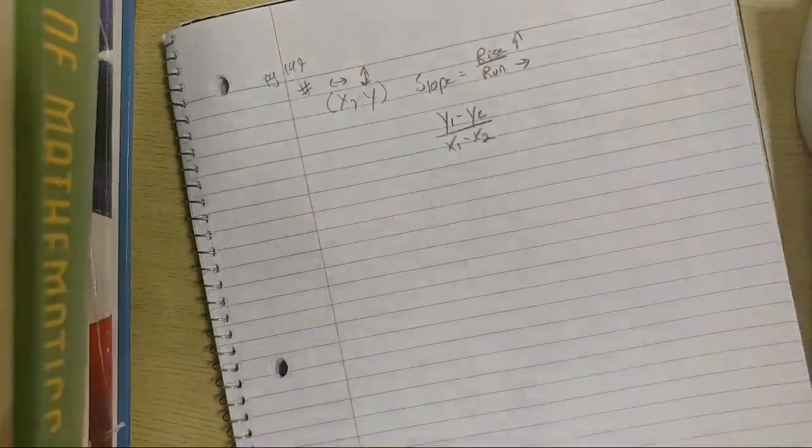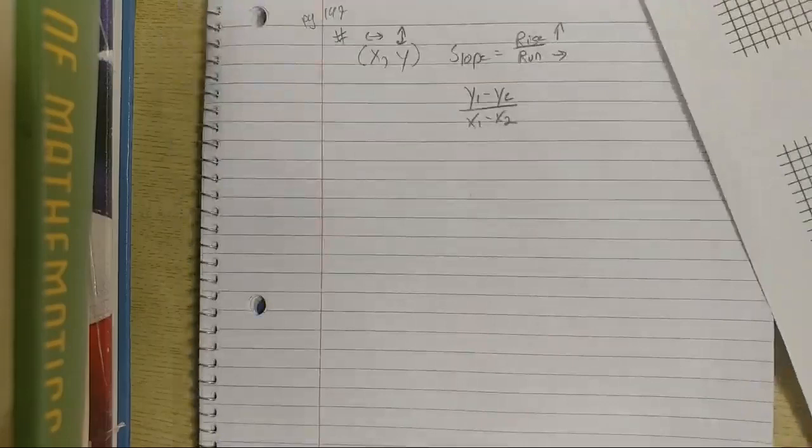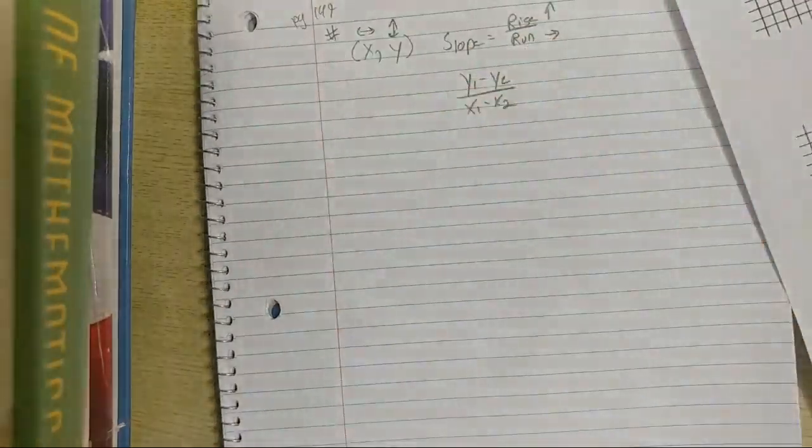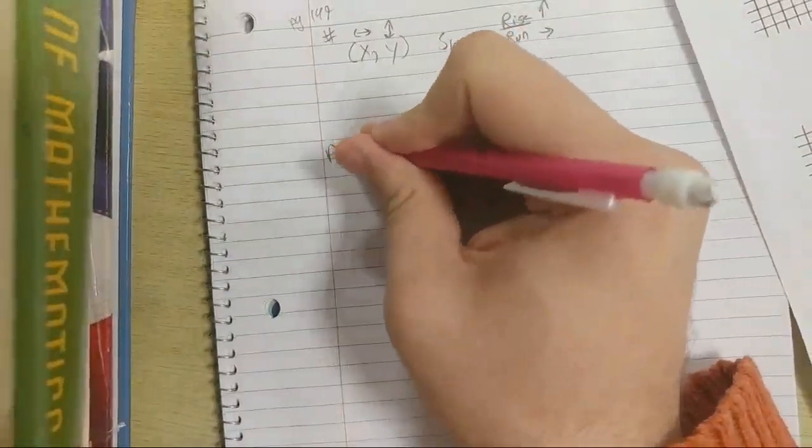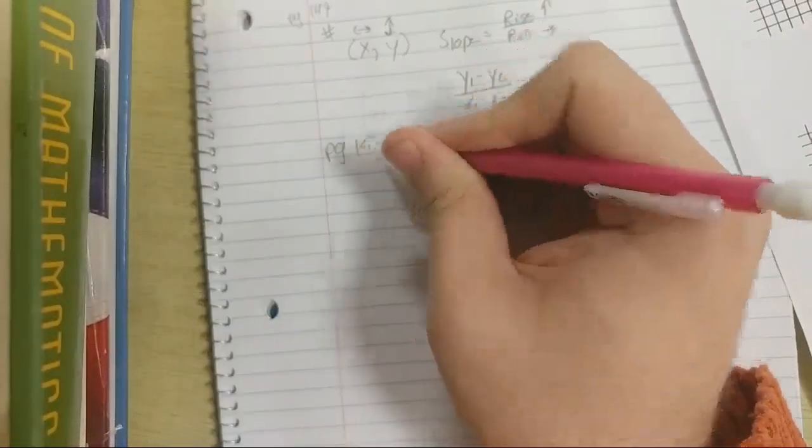So we established that. Let's get to the next section now, which is page 157. That should be 3.2. What are we doing here? Graph linear equations. Perfect.